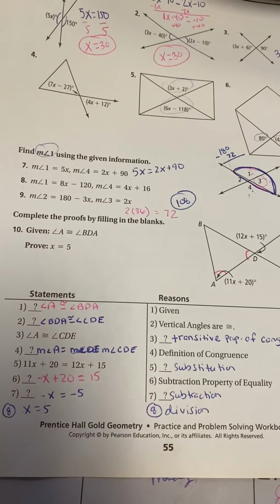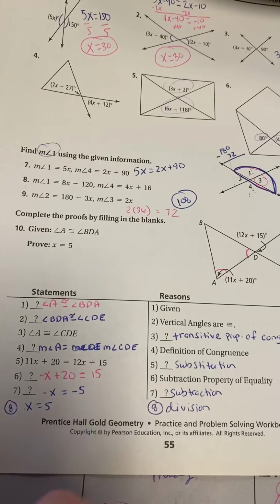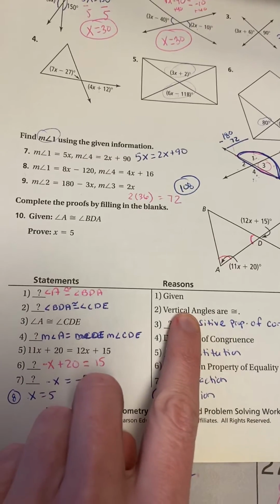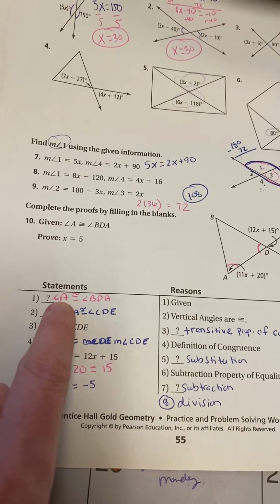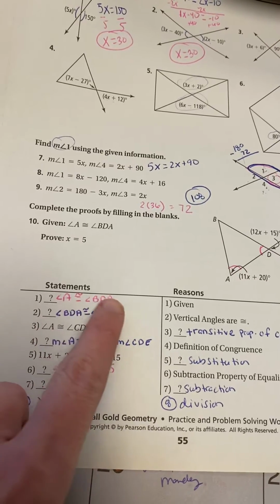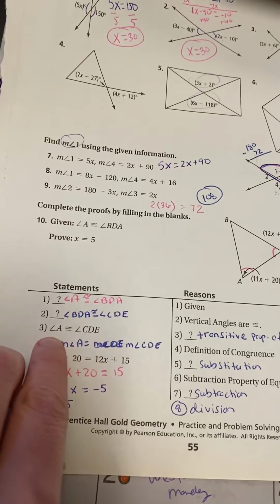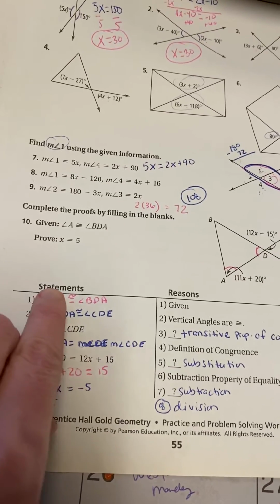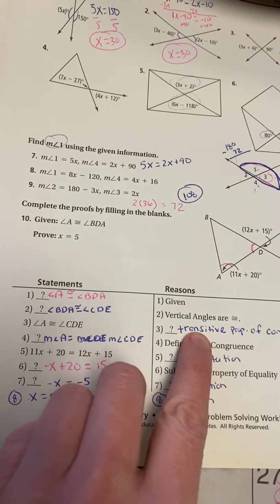Okay? Congruent means, well, hold on, let me take a step back. Okay, so they're congruent because they're vertical angles. Okay? And then, remember, we're trying to rope around angle A and the CDE somehow. So if A is congruent to this, we can substitute in angle A with that. And then we have angle A is congruent to CDE because we substituted here. And that's our transitive property.